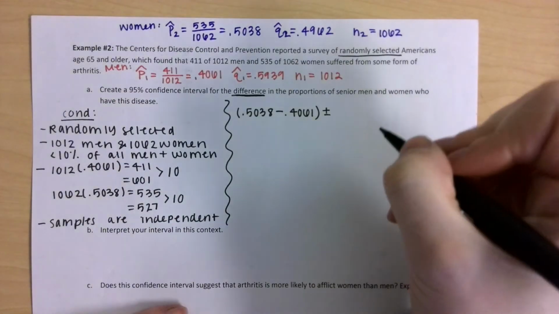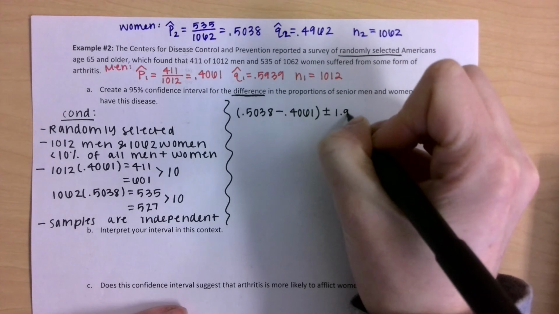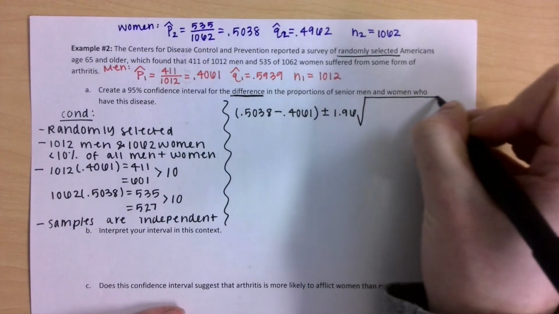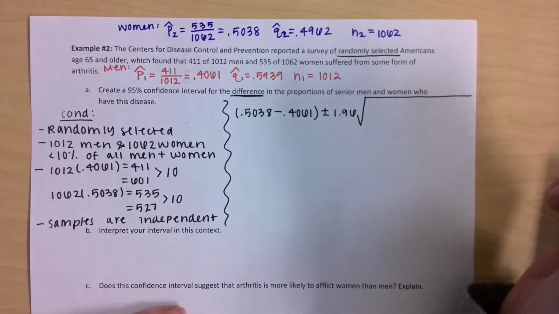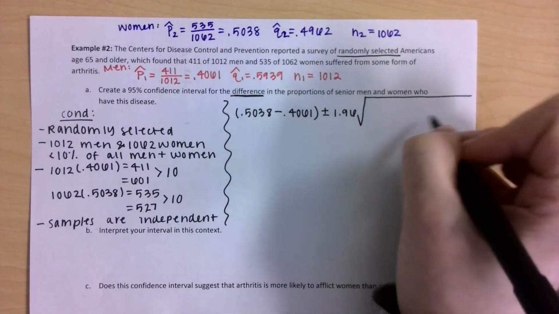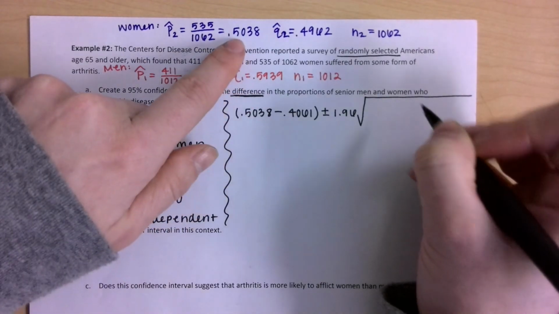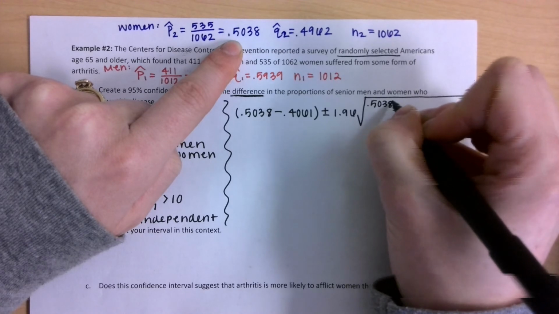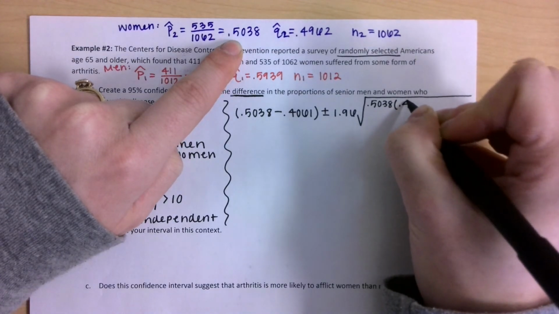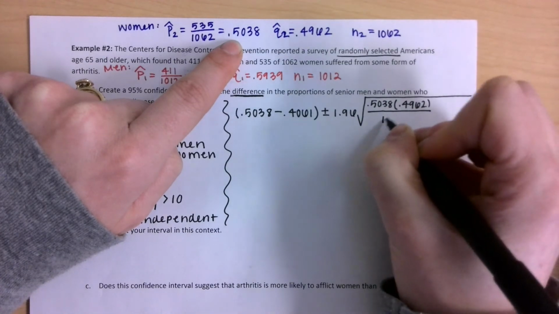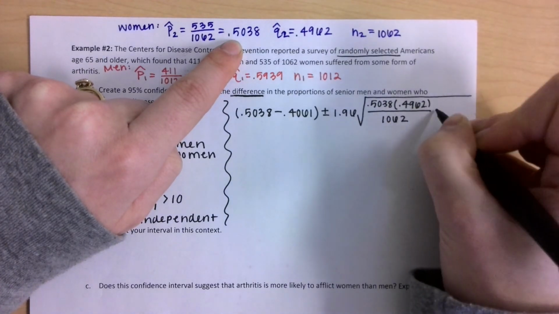Still working with 95% confidence, so a z-score of 1.96. Have my big old square root here. Finding my standard deviations. Order doesn't matter since we're adding, but I like to keep things consistent. So I'm going to start with women, multiplying p and q, dividing by my sample size.